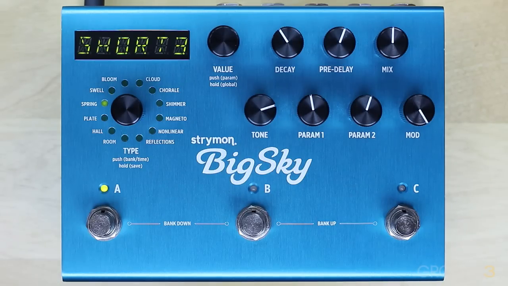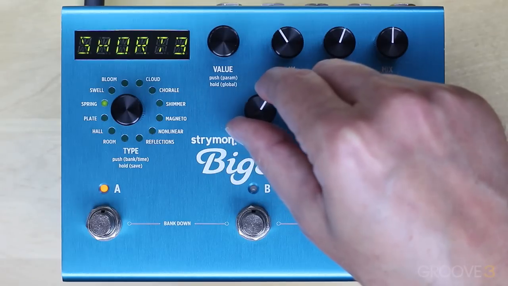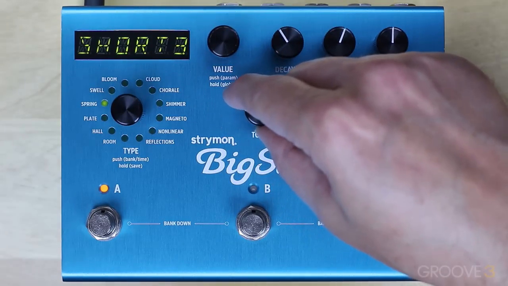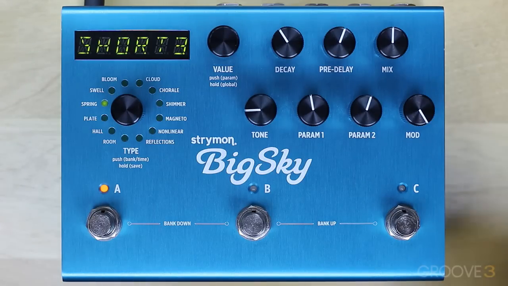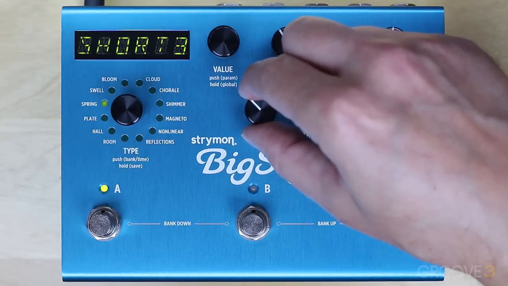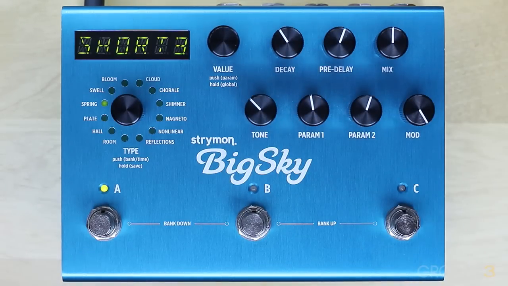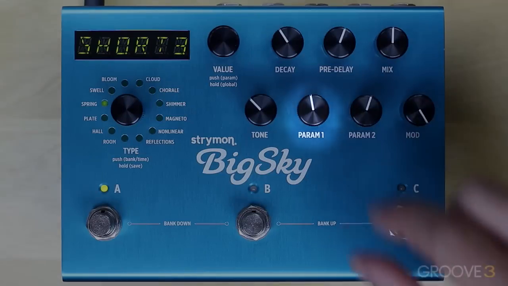Then in the second row from left to right, you have the tone. And I'm going to adjust the tone. And as I do, watch the foot switch A LED. Right now it's green. And when I turn the control and deviate from what was saved with the current patch, the LED changes to amber to let me know that. And if I go back and find the value that was saved with the patch, you'll see it turn green again.